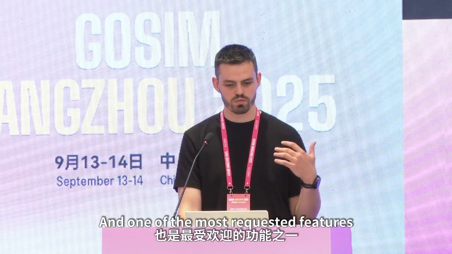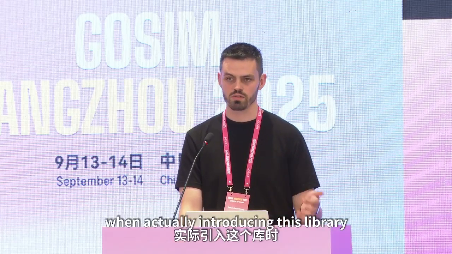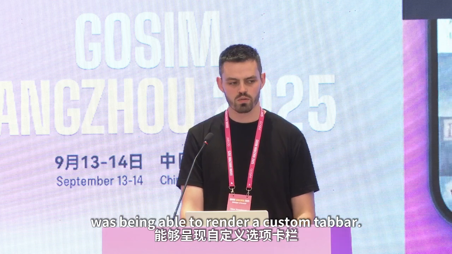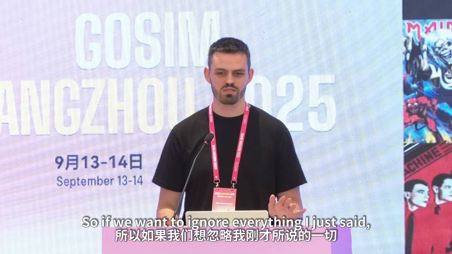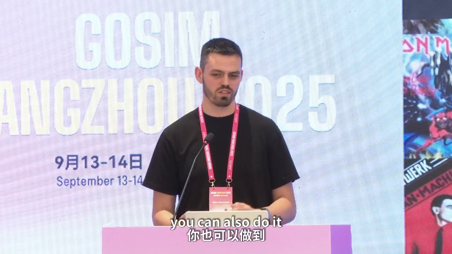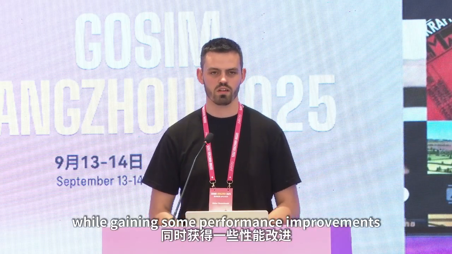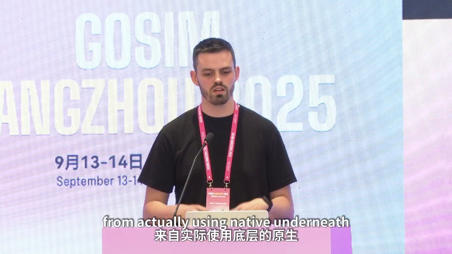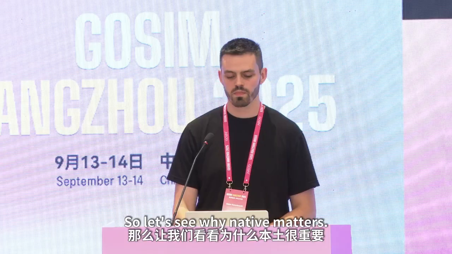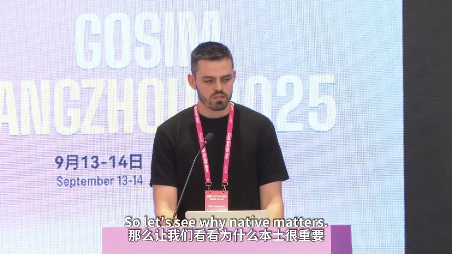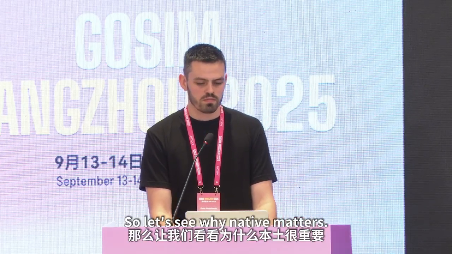And one of the most requested features when introducing this library was being able to render a custom tab bar. So if we want to ignore everything I just said, you can also do it while gaining some performance improvements from actually using native underneath for switching the views. So let's see why native matters.